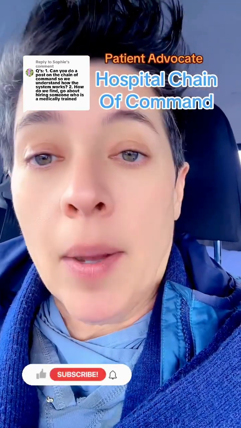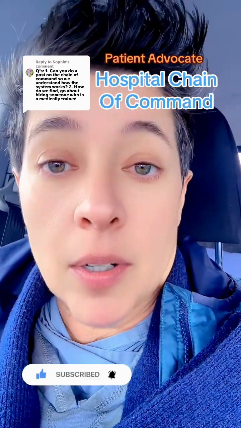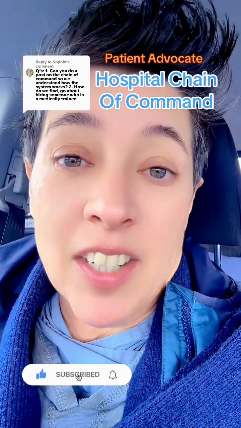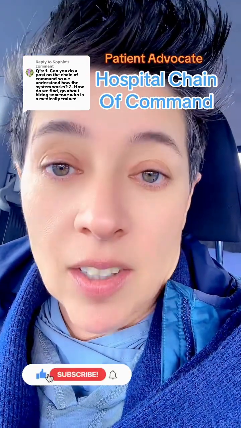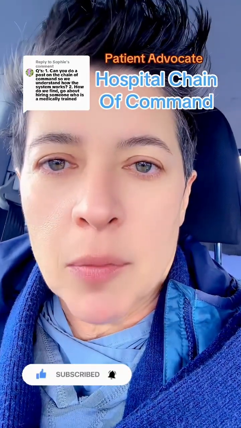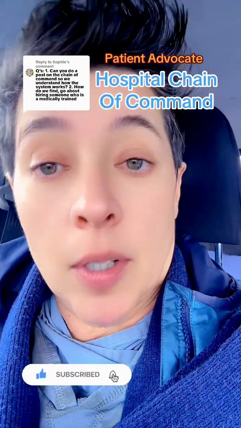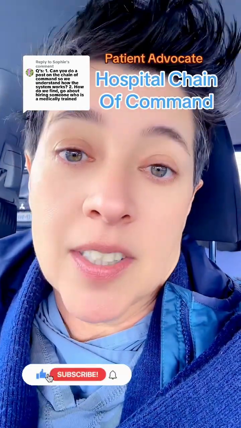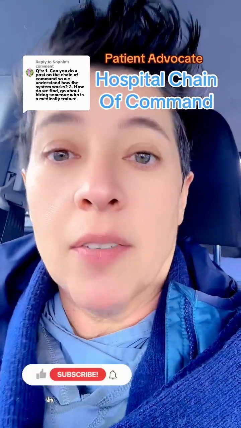This is the top RN in the hospital, part of the C-suite, along with the CEO, the chief financial officer, the chief medical officer, maybe one or two other people. This is a small group of usually less than 5 people that are really in charge of running the hospital. They are what we call the C-suite. So that is the chain of command.